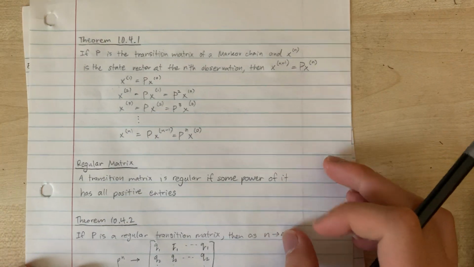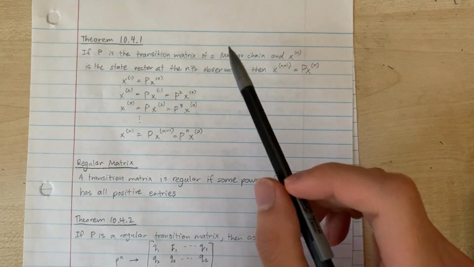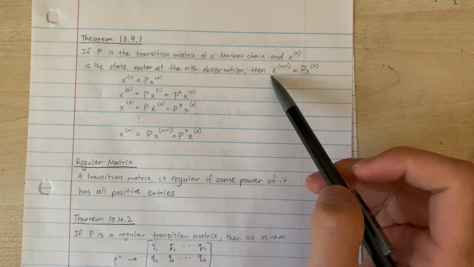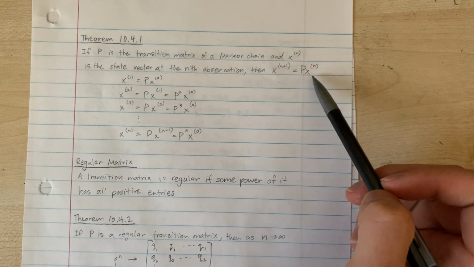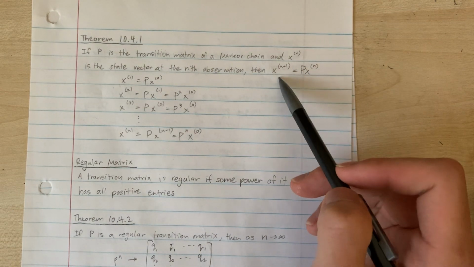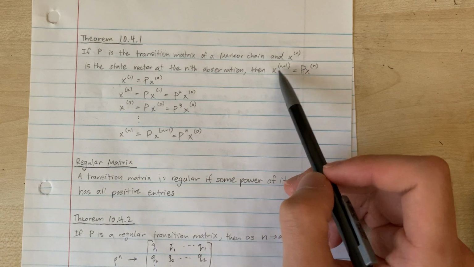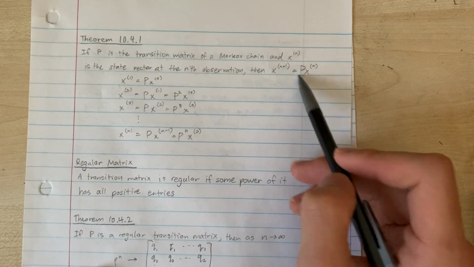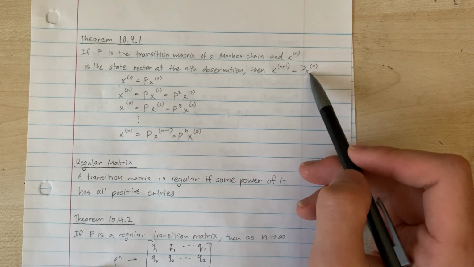Here we'll look at a theorem that will help us. Theorem 10.4.1 says, if P is a transition matrix of a Markov chain and x_n is a state vector at the nth observation, then x_{n+1} equals P times x_n. This means that to get a state vector, we multiply the transition matrix times the previous state vector.